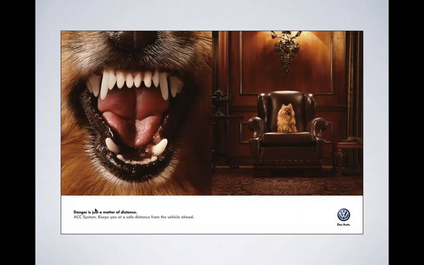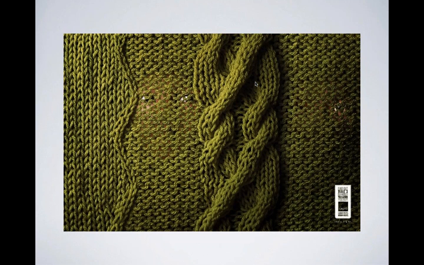I think it is intended to promote their collision avoidance system, but it's using the visual metaphor of this little dog. Danger is up close and pretty scary, but once you see it at a distance, it's not so scary at all. I'd like to hear your observations on this one. I'm not sure how large or clear this image is on your side, but what do you see here, and what are your feelings as you explore this?